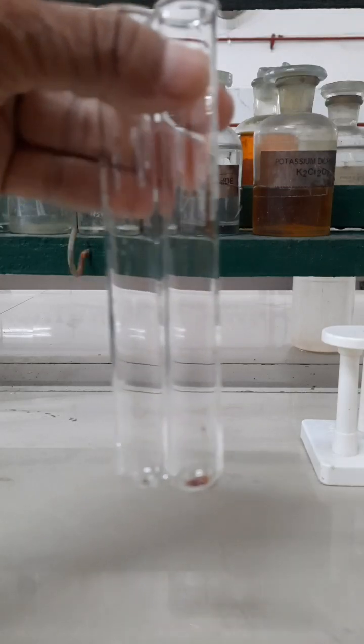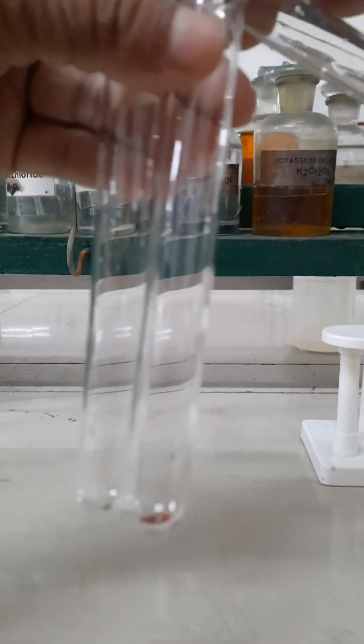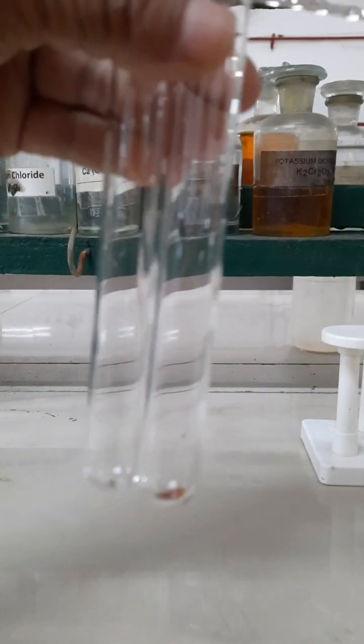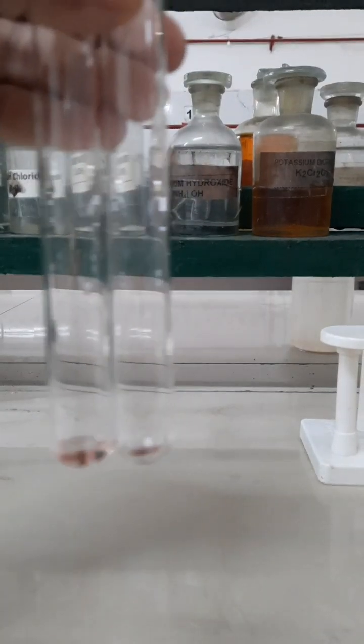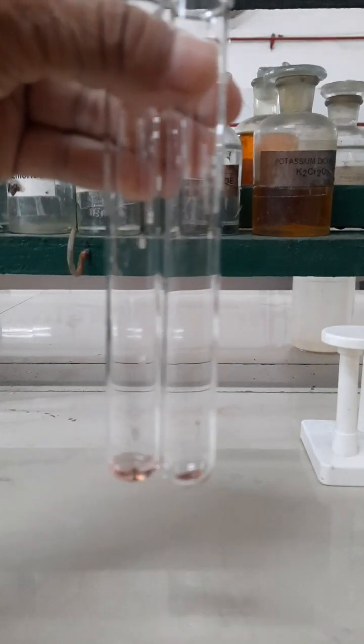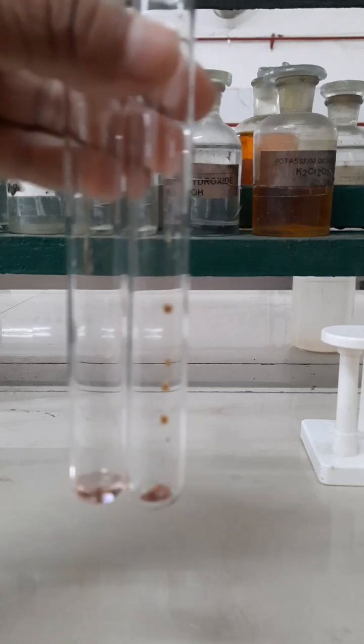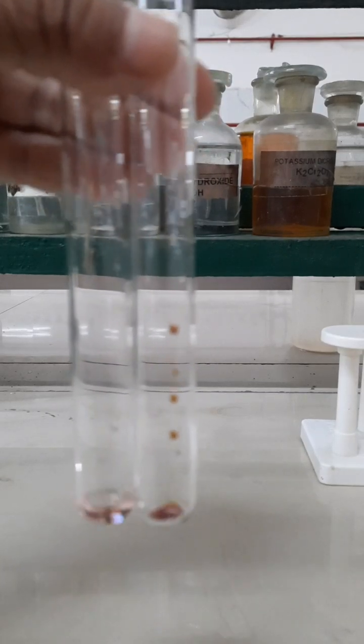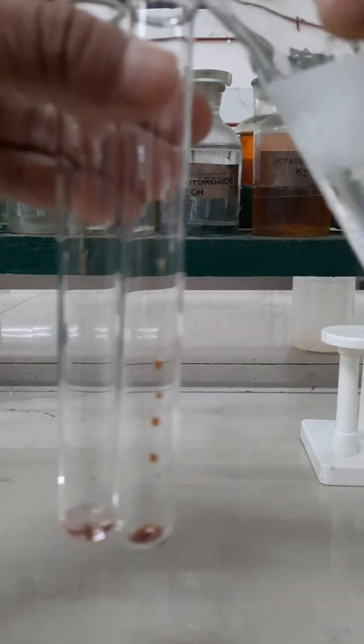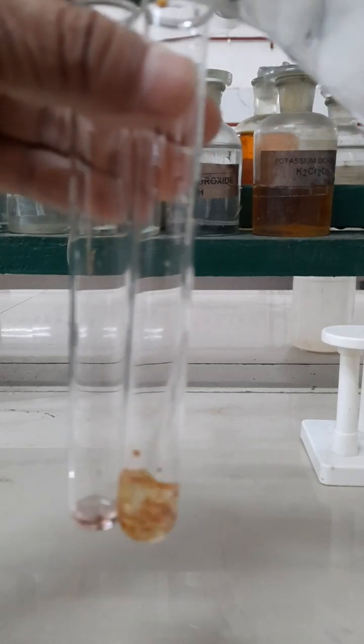Let us perform the Azodye test to distinguish between phenol and aniline. First of all, I am adding a few drops of phenol in the first test tube, and then I am adding a few drops of aniline into the second test tube. Now I am adding distilled water to prepare an aqueous solution of phenol and aniline.